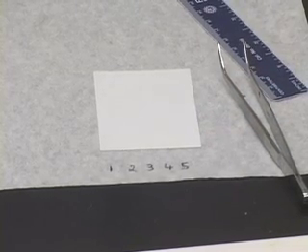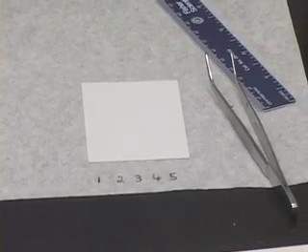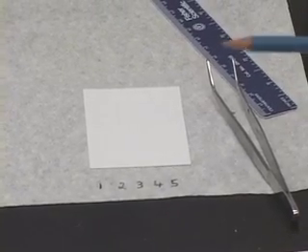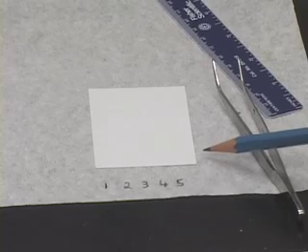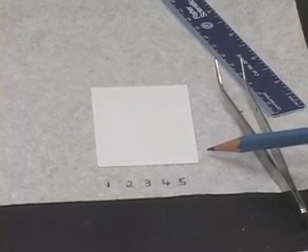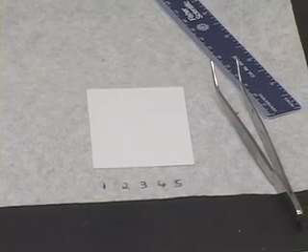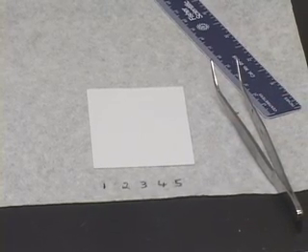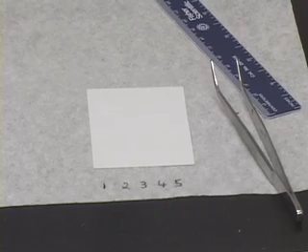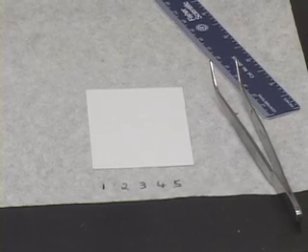So, once you have finished applying the standards and the unknown onto the TLC plate, you will develop this plate in the same fashion that you developed the plate on which you are trying to determine the ideal number of application of the compound.